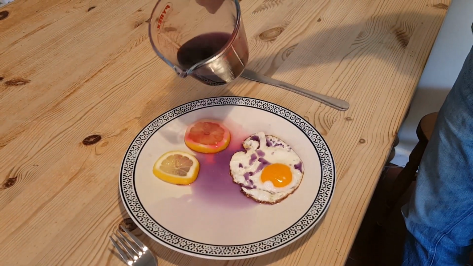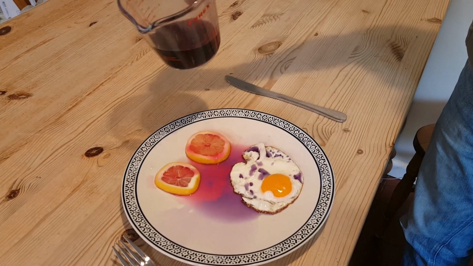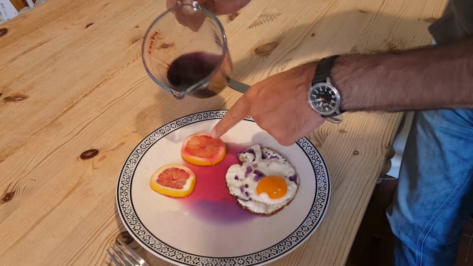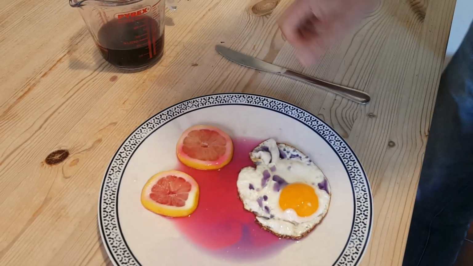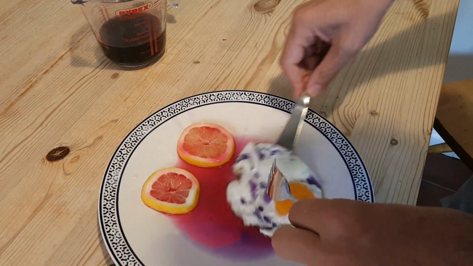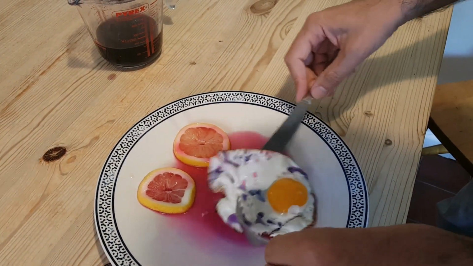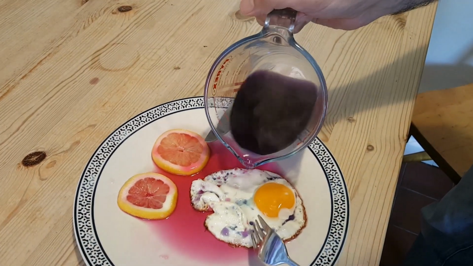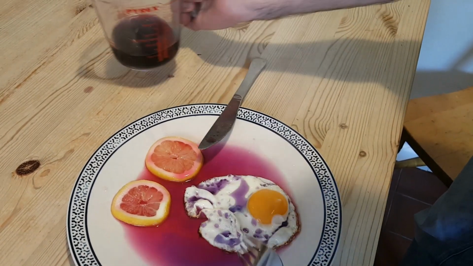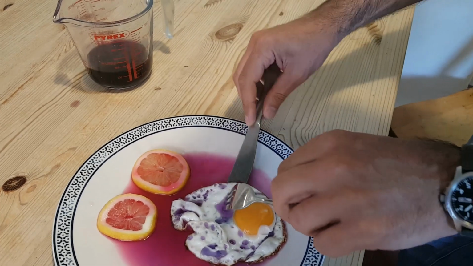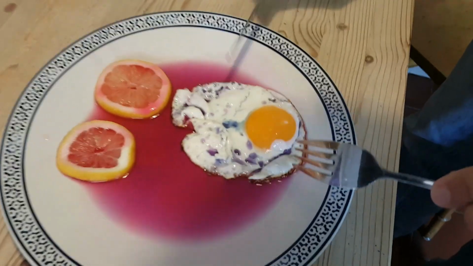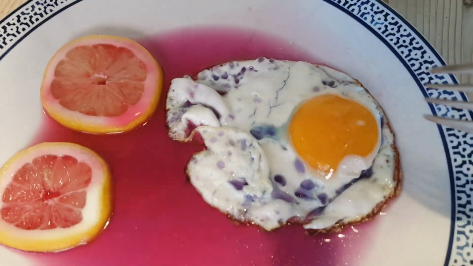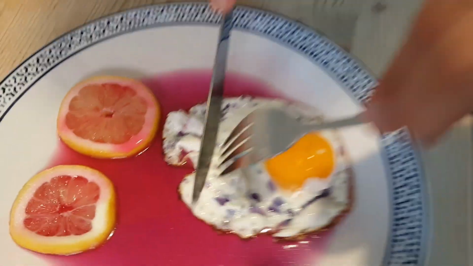And my lemons, they go a bright red colour. Now this tells us that these, the lemons, when they go red, tells us definitely acid. And this is an alkali. Can you see my egg has gone a blue colour because this is what we call an alkali. Got it all multicoloured. What does it taste like?